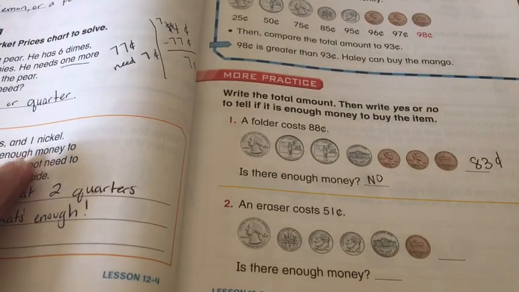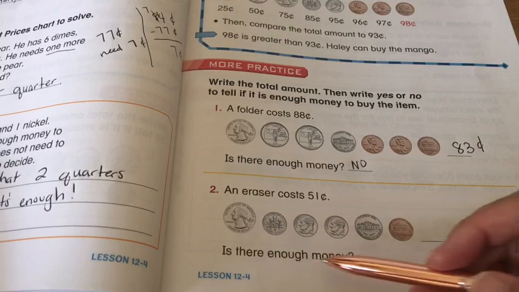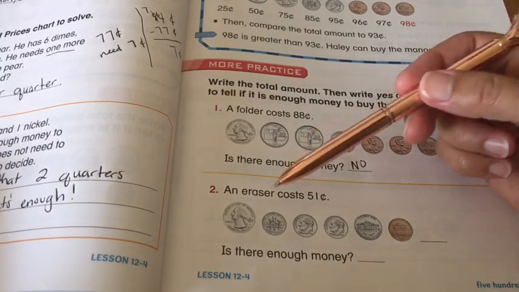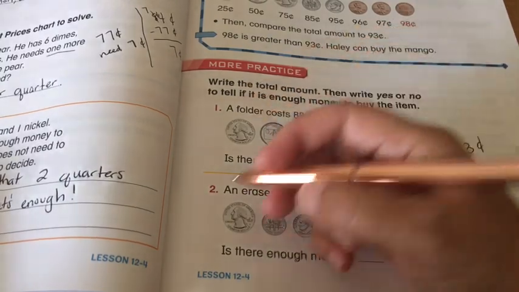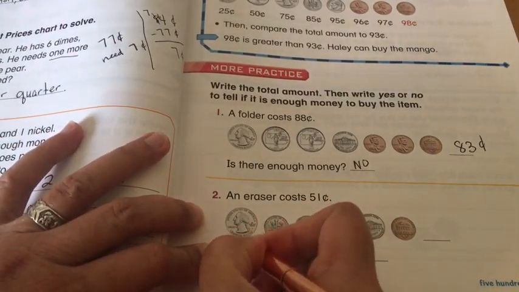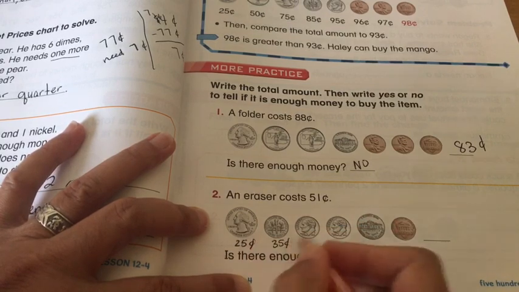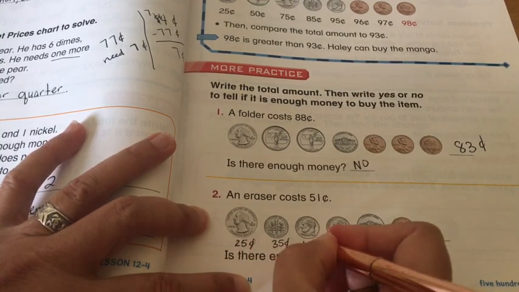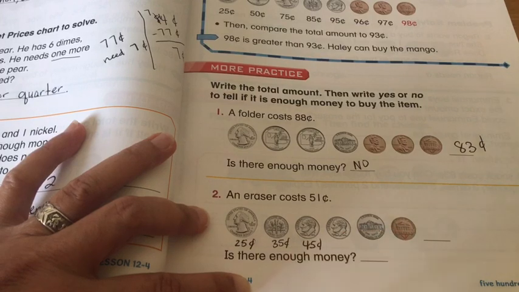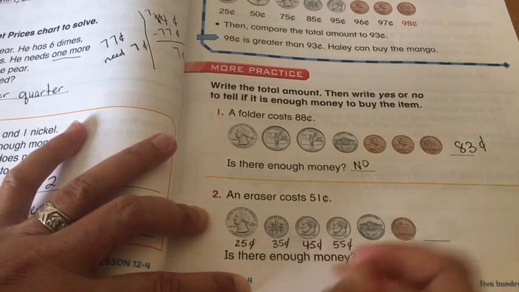Let's do number 2. An eraser costs 51 cents. Is there enough money? Let's see. I have 25. We can write the numbers down if it makes it easier. Plus 10, that makes 35. Plus another 10, that makes 45. Plus another 10, that makes 55. Ooh, this is looking very good.